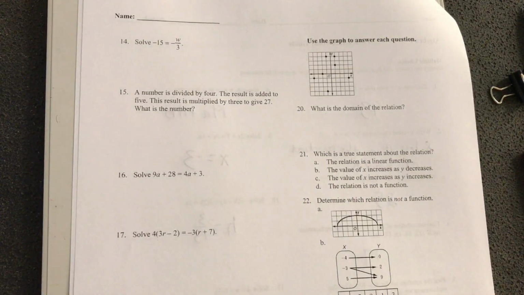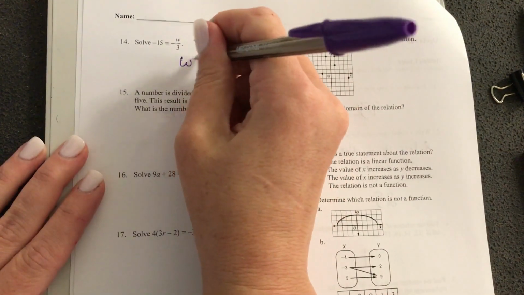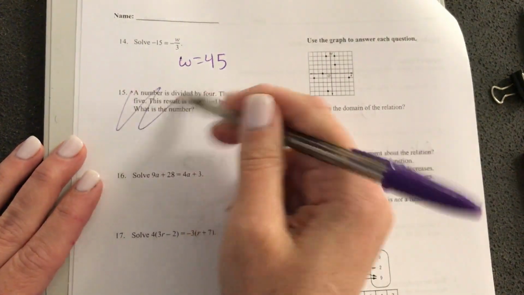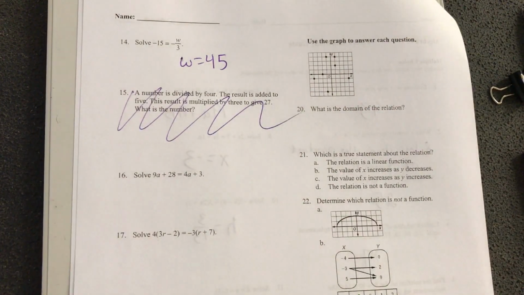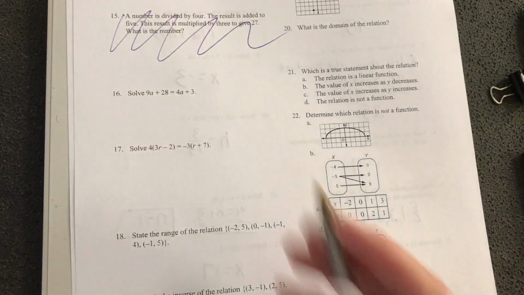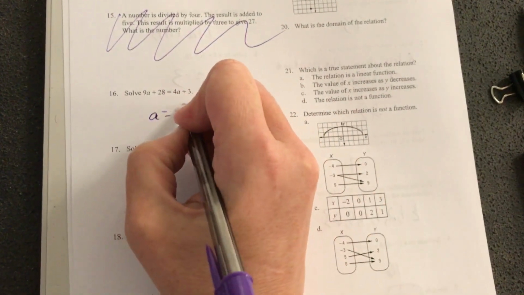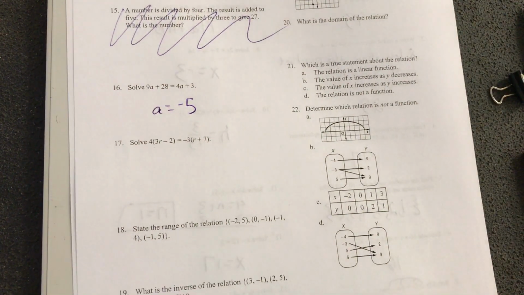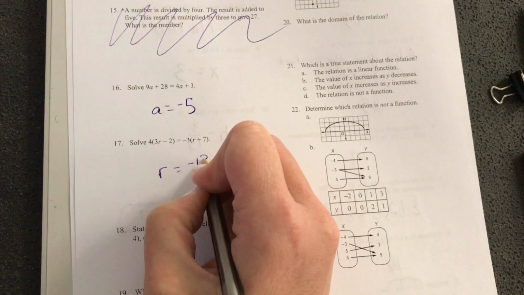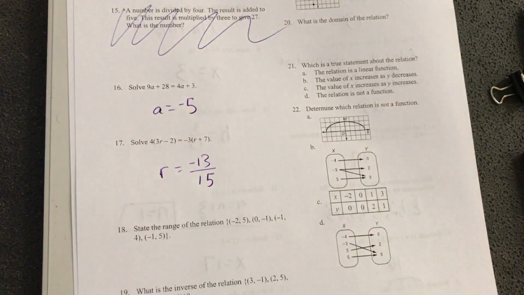Number 14, you're going to solve for w. You get w equals 45. I did not like number 15. Scratch it out. I'm going to go on. Number 16, a equals negative 5. Number 17, r equals negative 13 over 15.